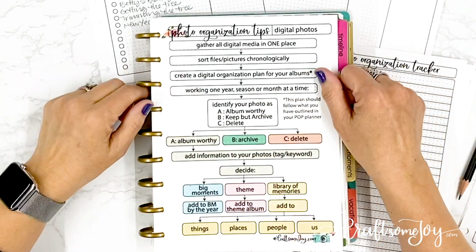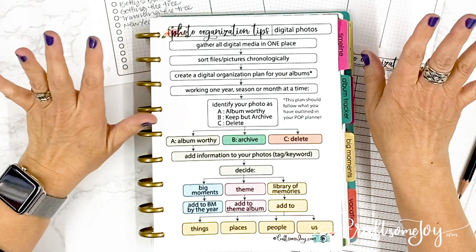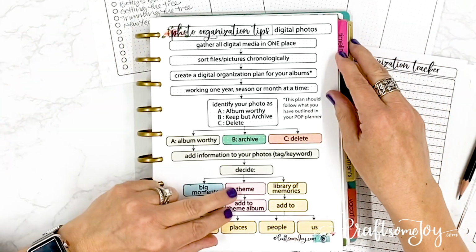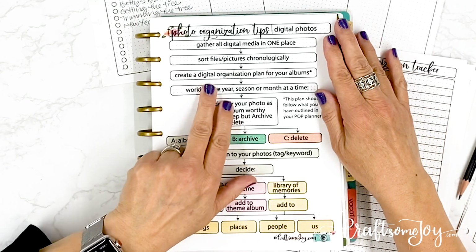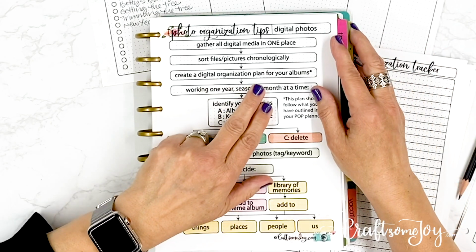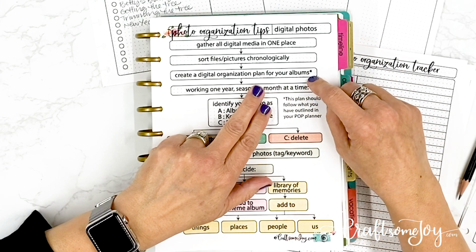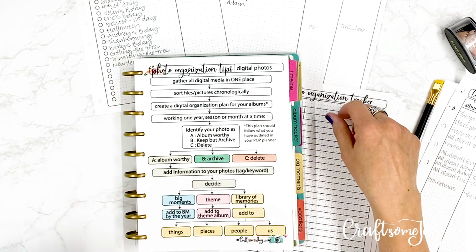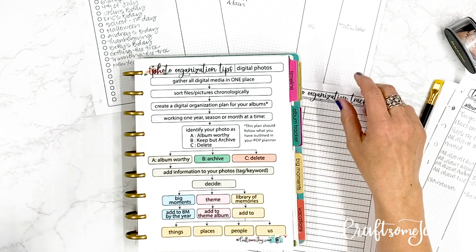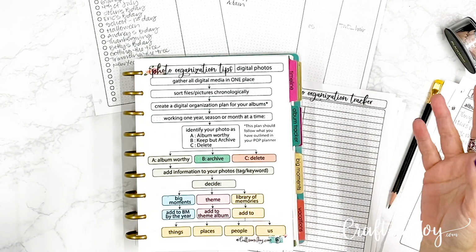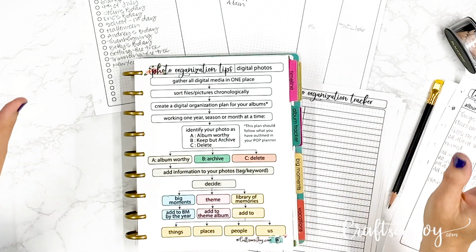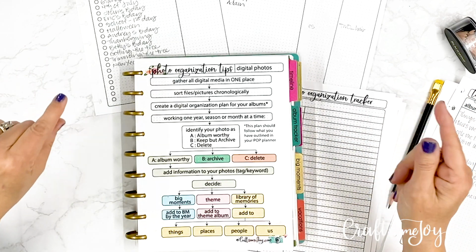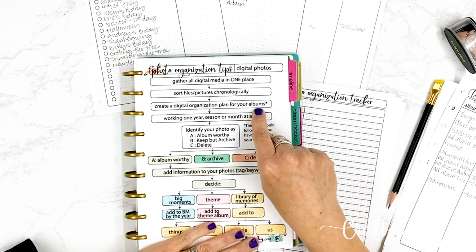So then it gets into the fun part, and I hope I'm not going to lose you guys in this part because it can be a little tricky, but I'm going to just go slow and step by step. The next thing then is that you have to create a digital organization plan for your albums. Now, this is a lot different than the way some people organize their photos who don't make albums. They want to just see photos of a certain person, or they may just sort all their photos chronologically and not have another thought about it. But you and I know, because we're scrapbookers, that we really have to have a plan on how we can get to our photos for the albums that we want to make.